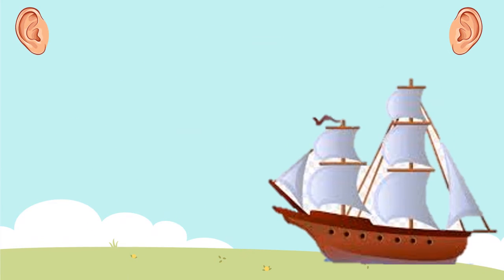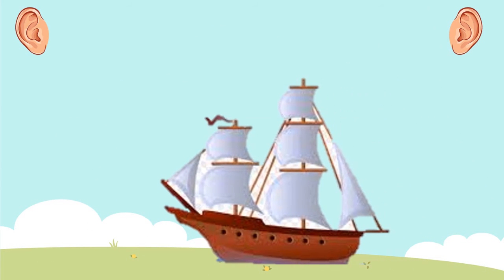What is that? You could say boat, but that doesn't begin with the sh sound. It's like a pirate ship. A ship. That begins with the sh sound. Good job. Let's look at the next one.